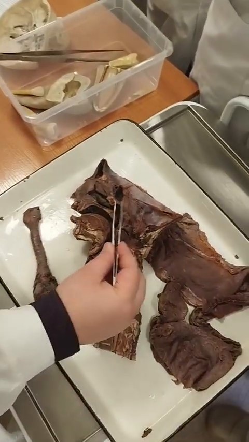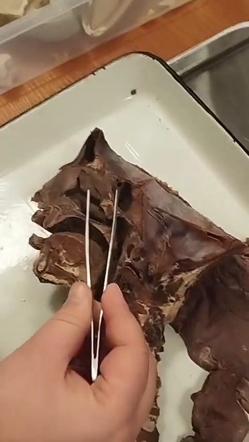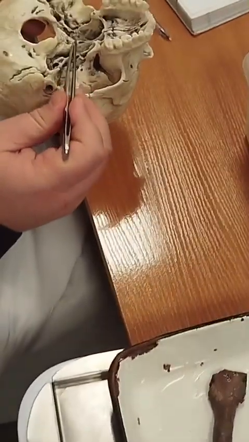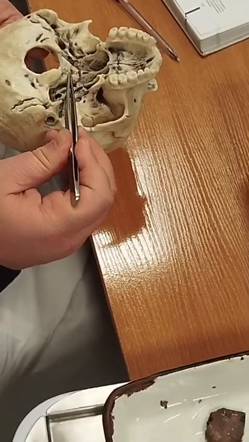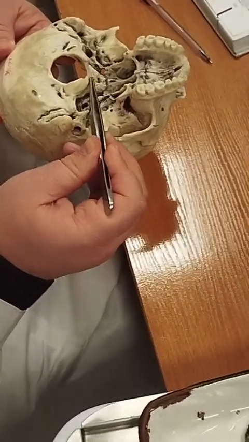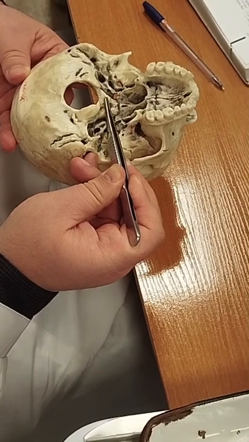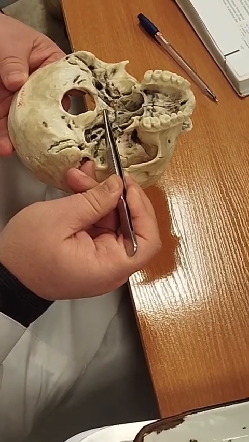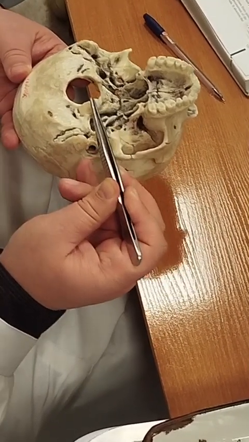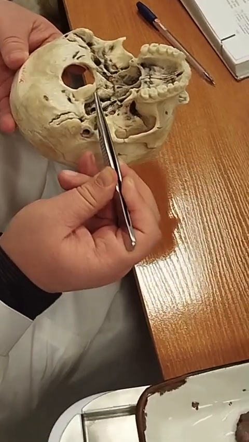Nasal part of pharynx starts from the base of the skull. If you remember, what is this part of occipital bone? Help me, pars basilaris. And pars basilaris of occipital bone has a tubercle. Who remembers? Pharyngeal tubercle, tuberculum pharyngeum.